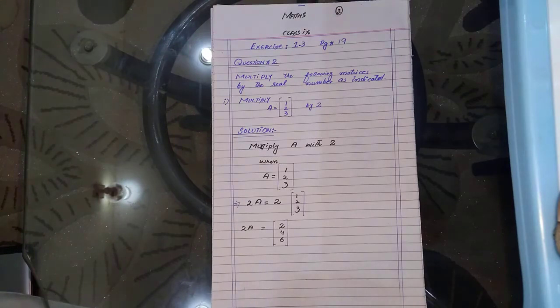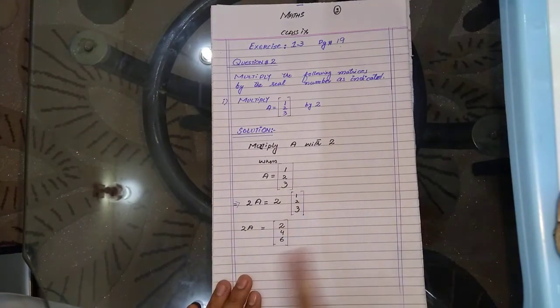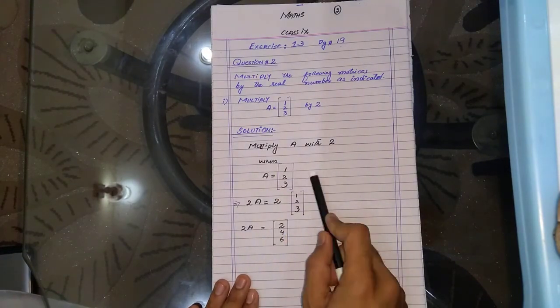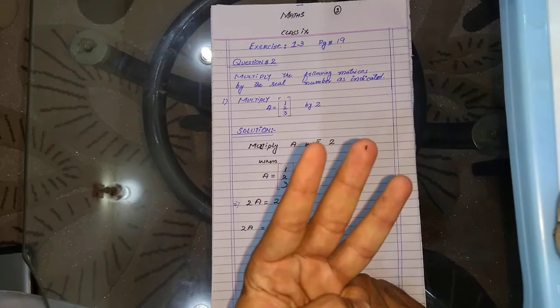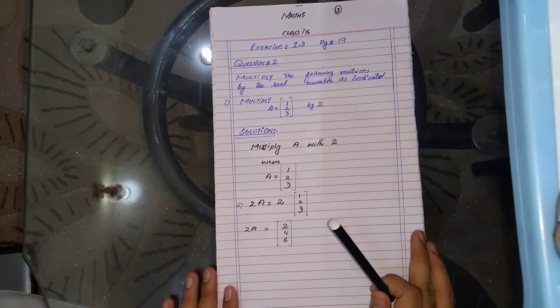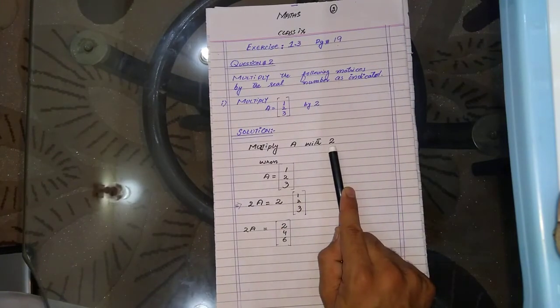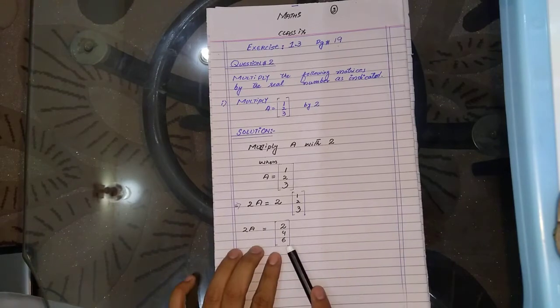Now student, look here. What was the order of my matrix? It was 3 by 1, like 1, 2, 3. Three rows and 1 column. Now look here, student. After multiplying by a single real number, there is still no change in the order of my resultant matrix.